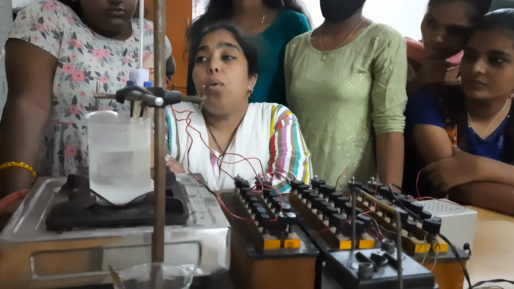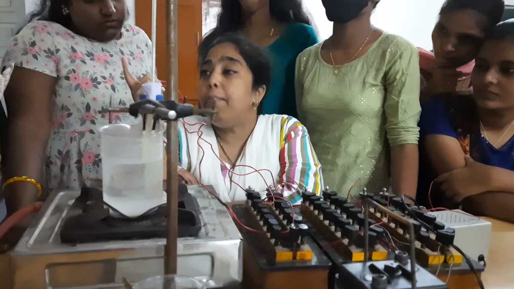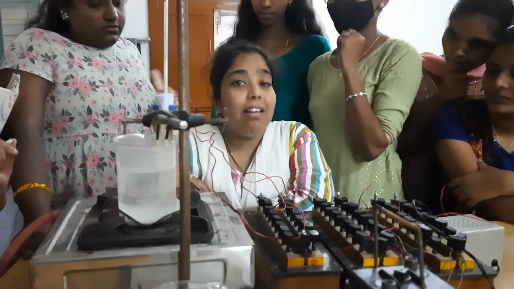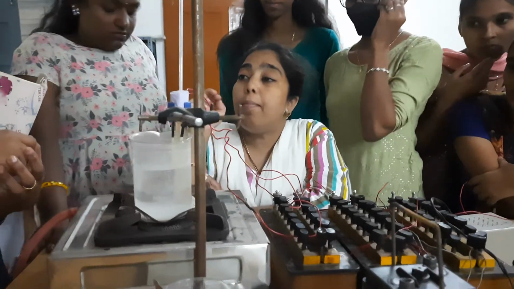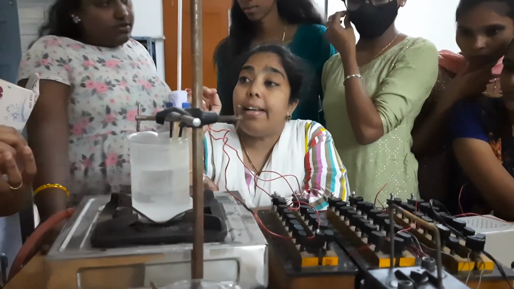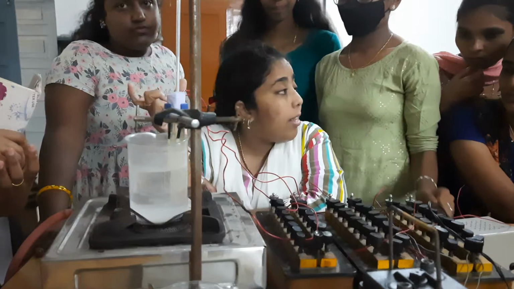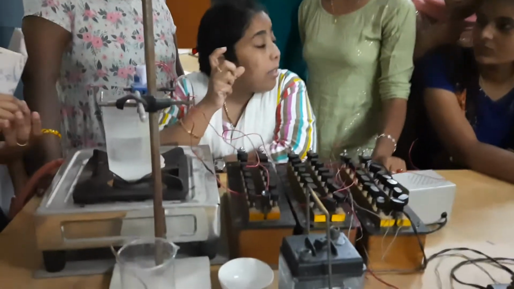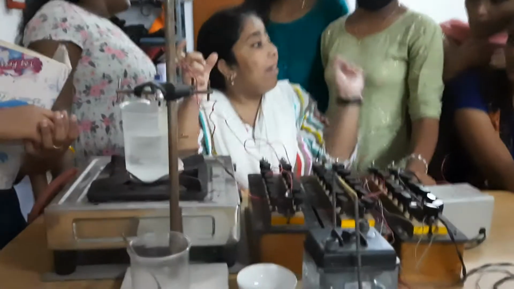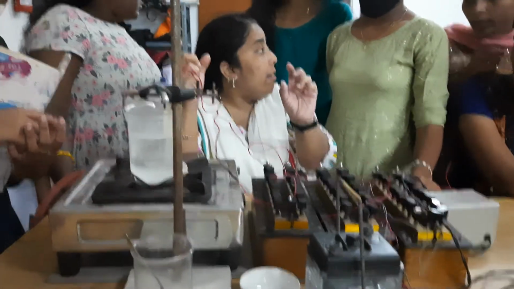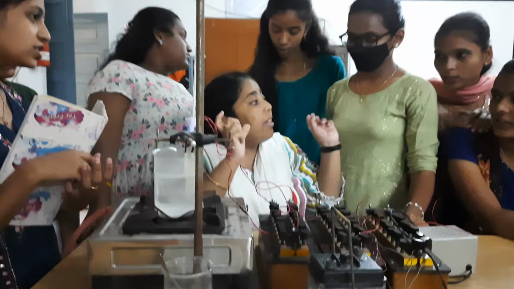But what is a conductor? A conductor is a material which conducts electricity. The best example is copper. Now we are talking about something known as a semiconductor. From the word itself you can understand that a semiconductor is a material which has properties between a conductor and an insulator, right? Between a conductor and insulator.